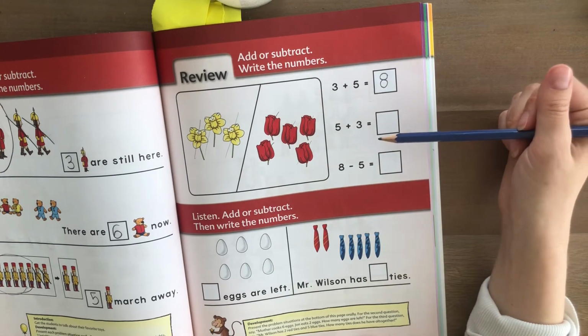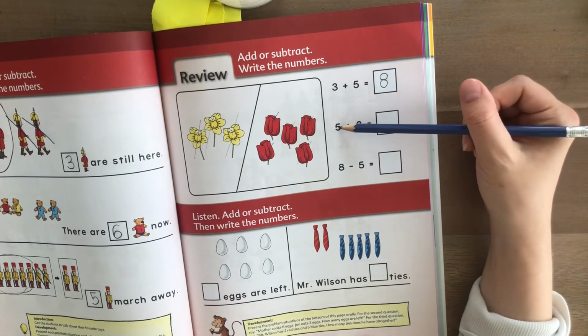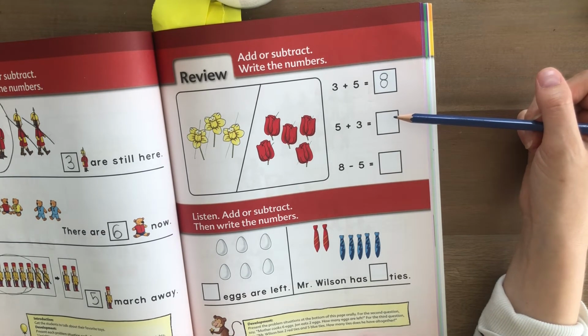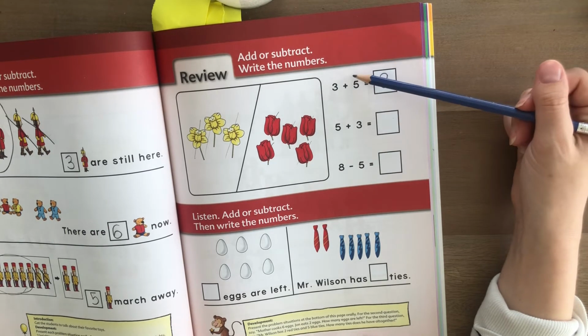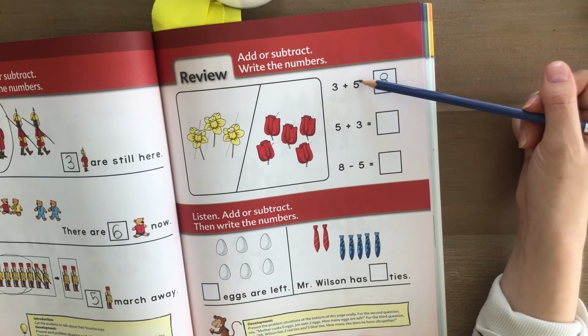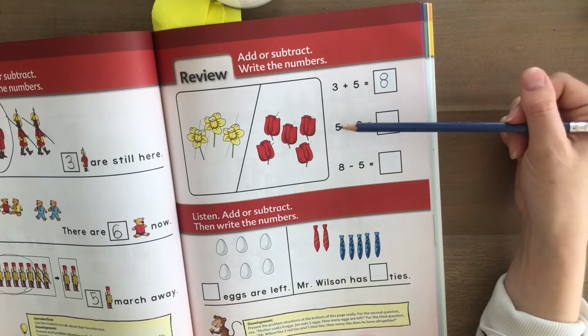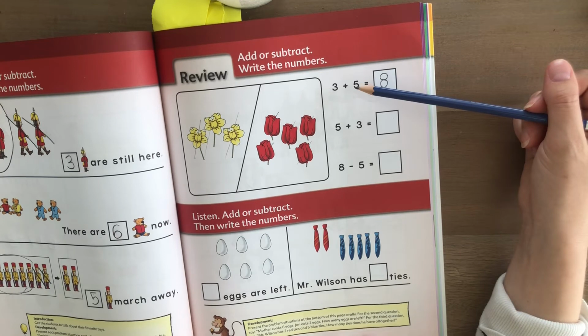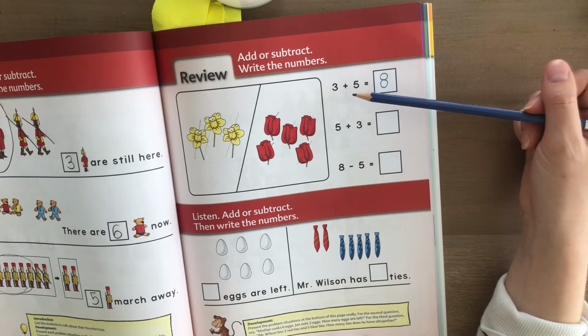Now, boys and girls, let's look at this question. 5 plus 3 equals what? Does this look super familiar to something else? It is the same question as the one before, except all they did was switch the numbers. Remember when we did number bonds, boys and girls?